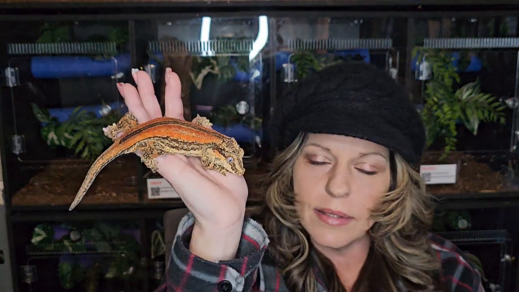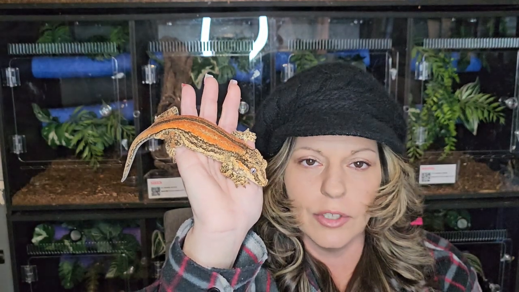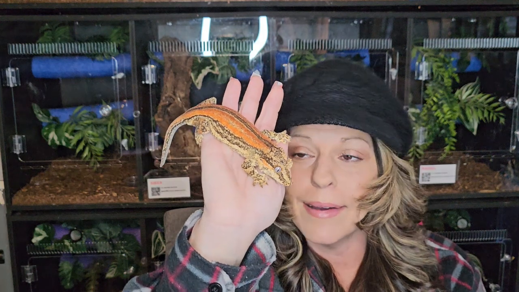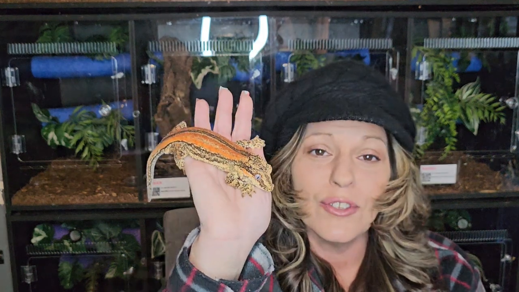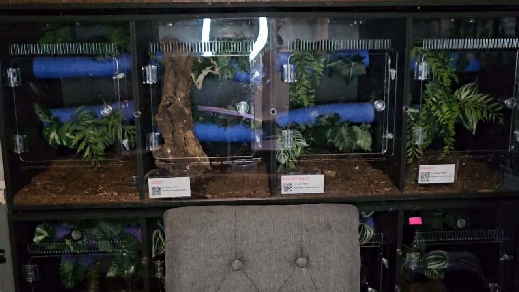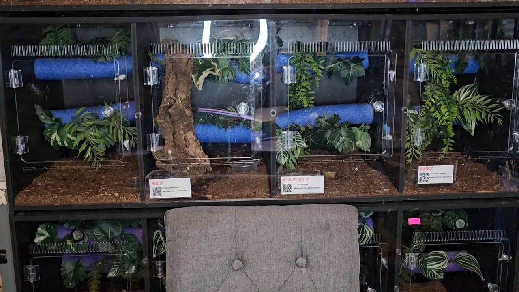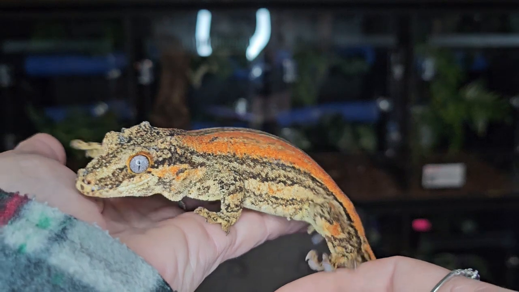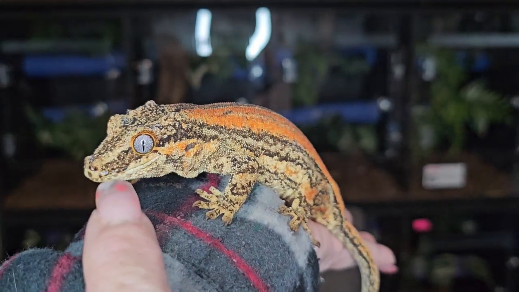Now, there is such a thing as a super stripe. Unfortunately, because so many people can't agree on certain definitions, super stripes can mean two different things depending on who you talk to. A lot of old school breeders like to refer to super stripes. Matter of fact, she's considered a super stripe in that aspect. A lot of older breeders like to refer to super stripes as animals that have striping that starts on the nose.